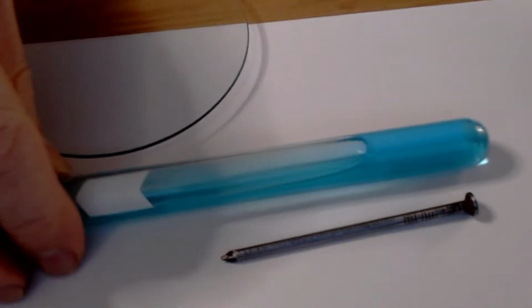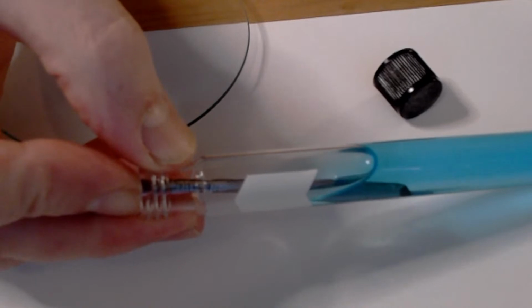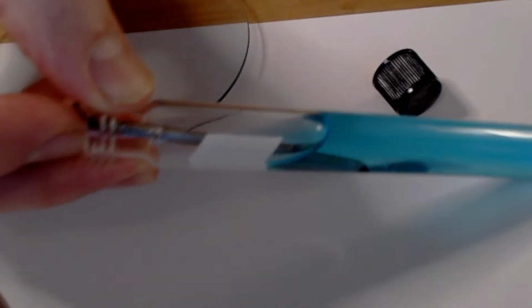So the blue right here, this is copper 2 sulfate. And what I'm going to do is I'll put a nail, this nice shiny nail, in with the copper 2 sulfate. And the copper is going to be replaced by the iron. So bits of the nail will come off into our copper 2 sulfate, and then the iron will dissolve a little bit.